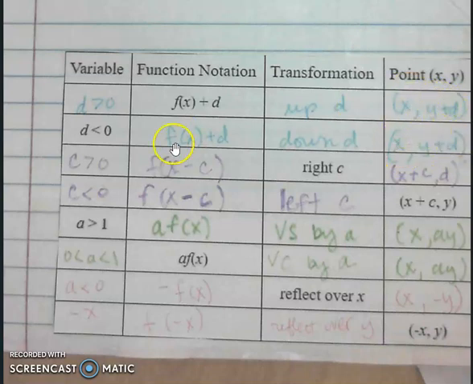The reason we're going to add d in both cases is because the first column is distinguishing between whether d is positive or negative. So if d is positive, nothing will happen. But if d is negative, for example, negative 1, we know that's going to go down 1. That'll become y plus negative 1, which makes that y minus 1, and it truly still will go down d units.